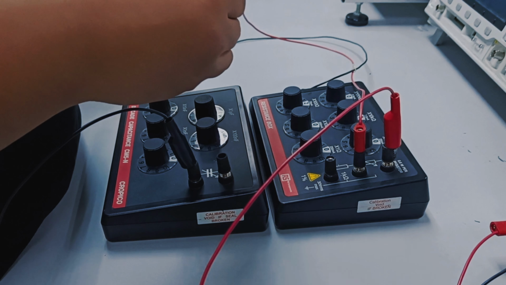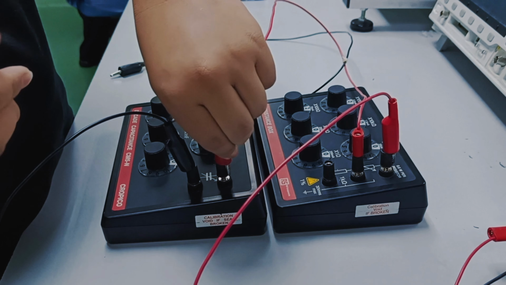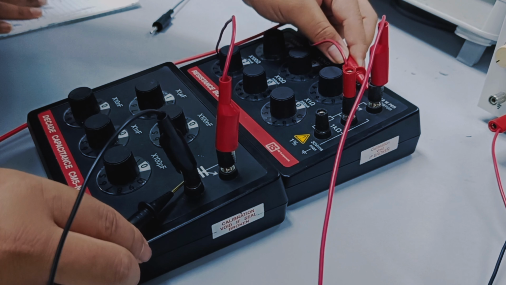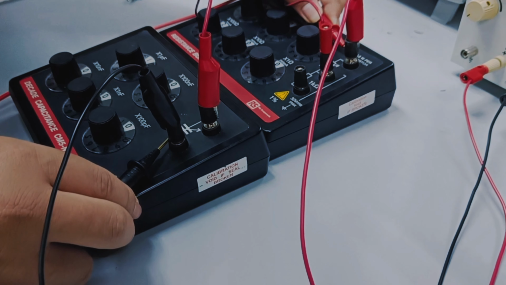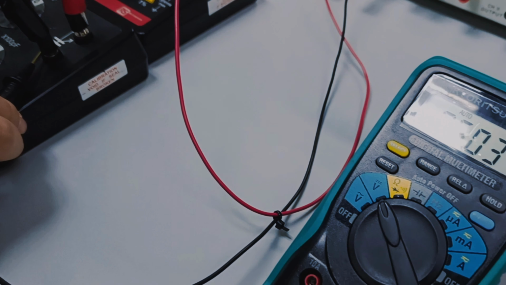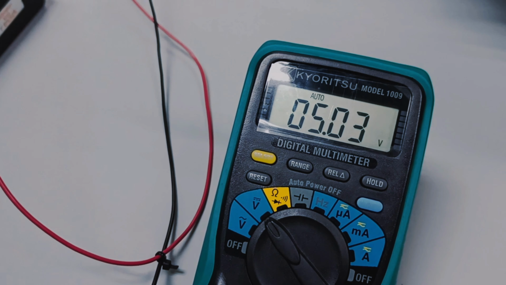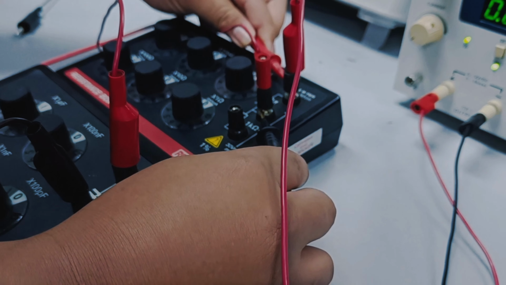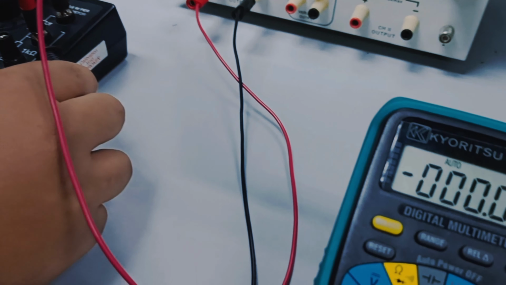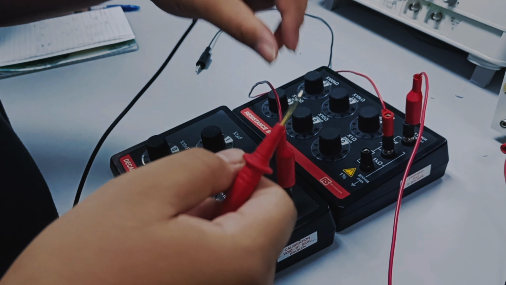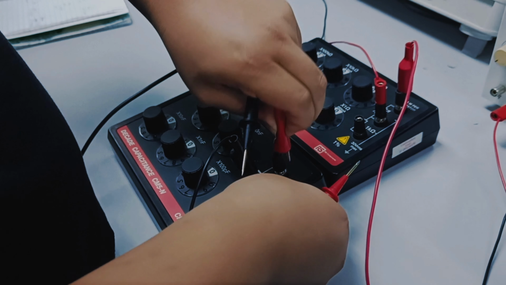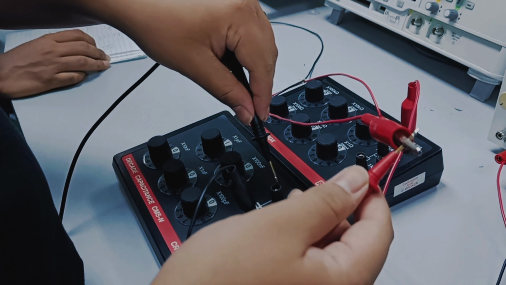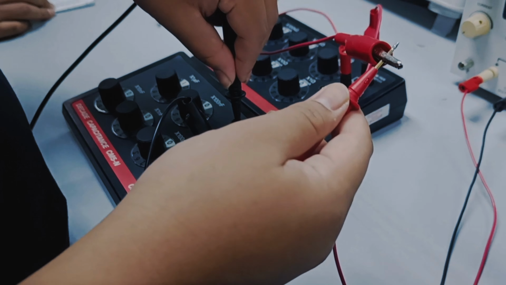We start measuring. Measuring across the two components, we will get 5 volts. But magic happens when you measure voltage across and current through the capacitor. It shows 0. Why, you may ask? When a capacitor is supplied with a DC power supply, it will act as an open circuit. So basically there is no connection between the resistor and capacitor in this circuit.